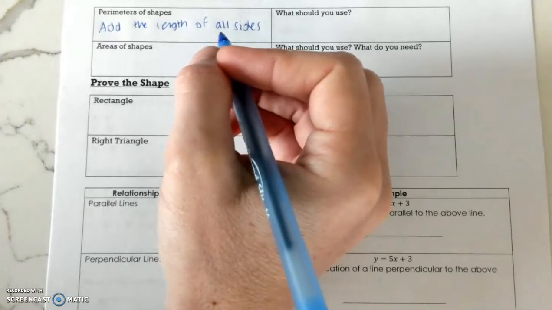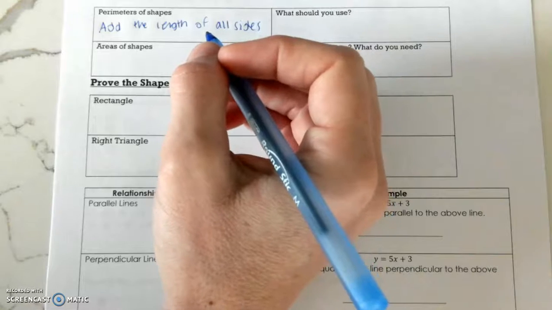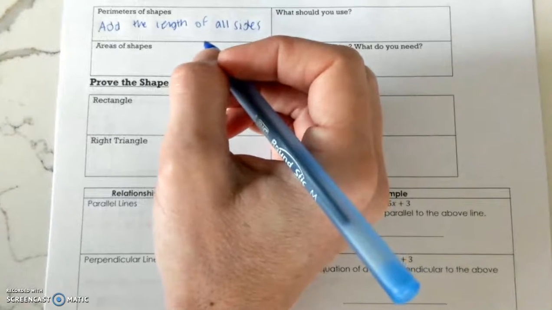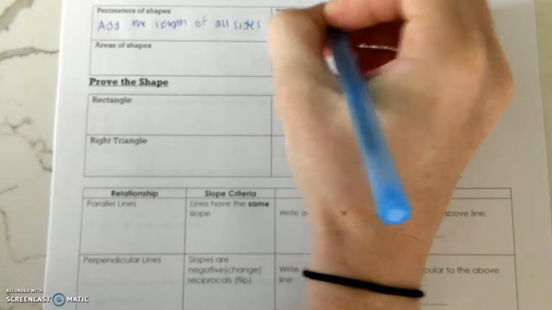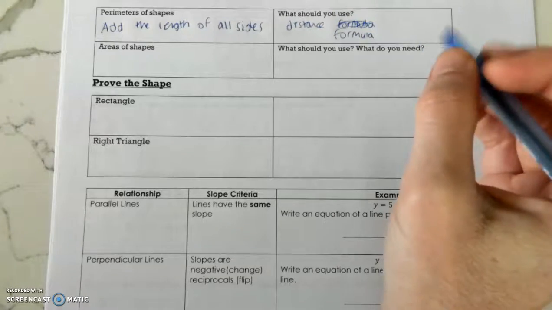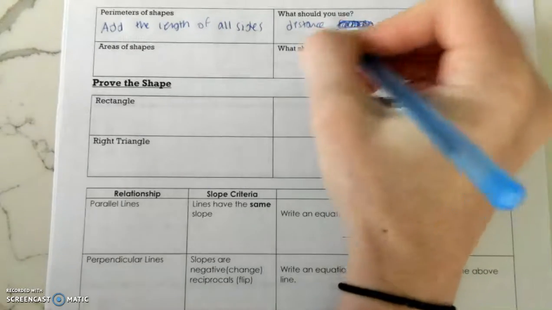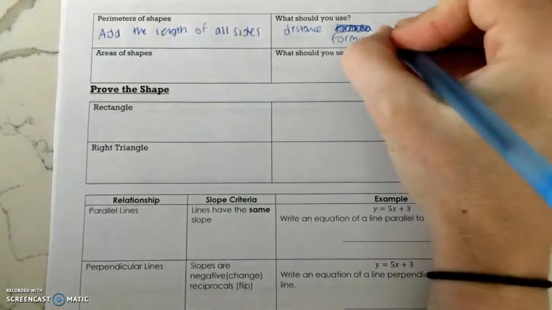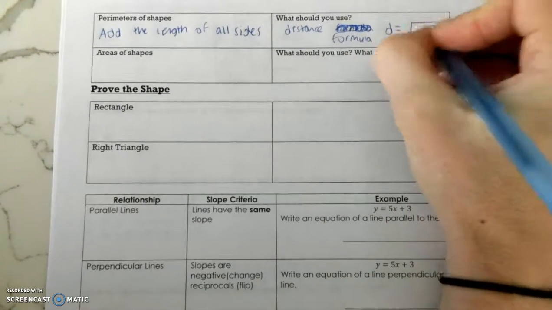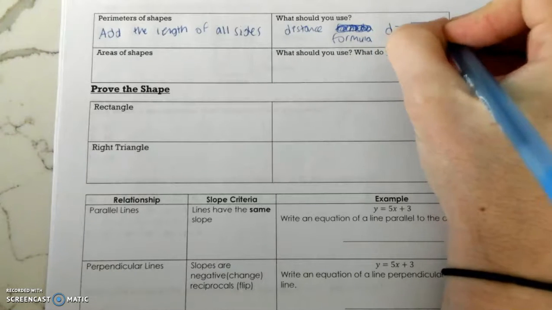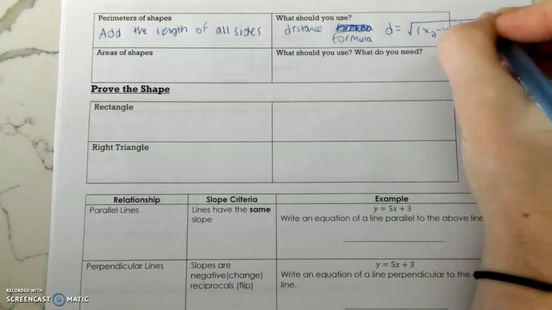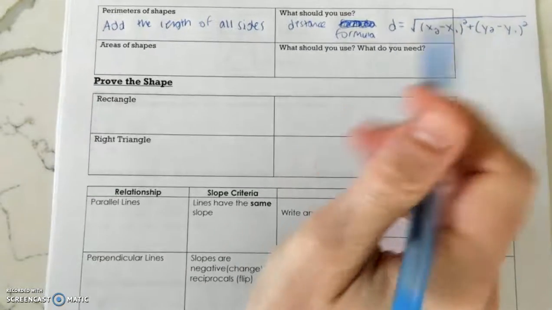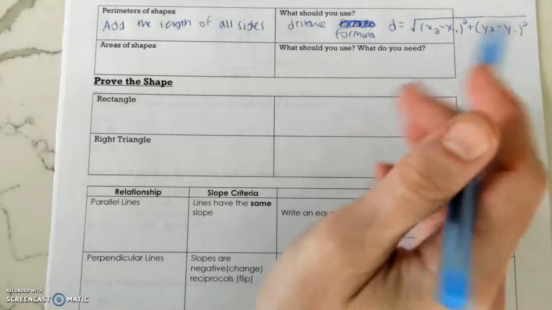Looking at maybe a square on a sheet of graph paper or on a coordinate plane, how are you going to find the length of each side? What should you use? You should use the distance formula. Remember, the distance formula is d equals the square root of (x2 minus x1) squared plus (y2 minus y1) squared. You can use Desmos to evaluate whenever you're putting points into this distance formula.